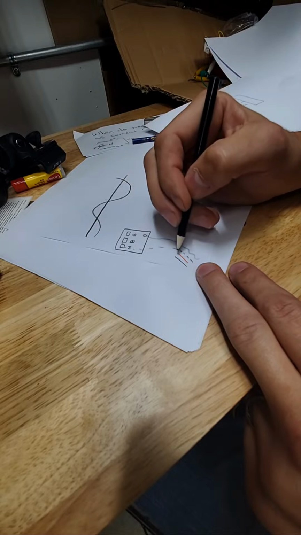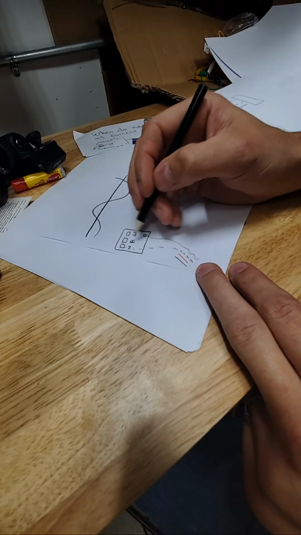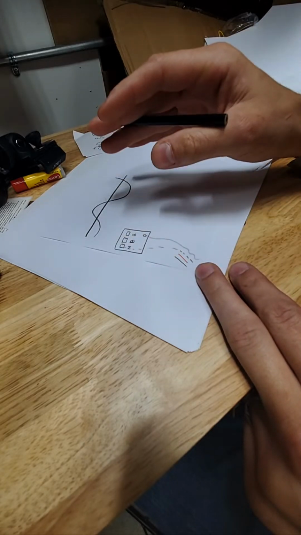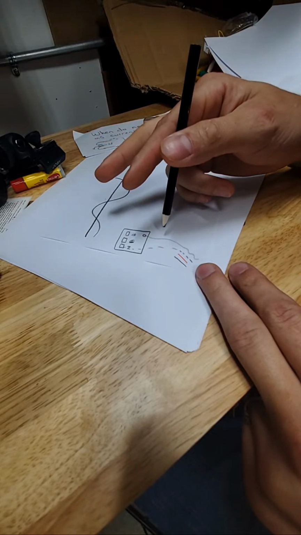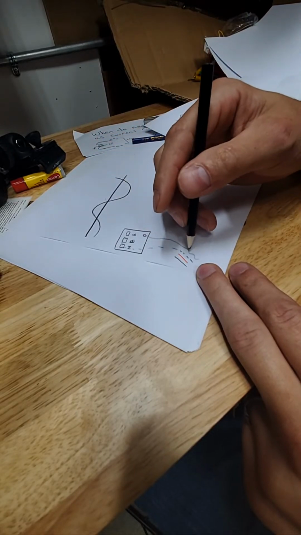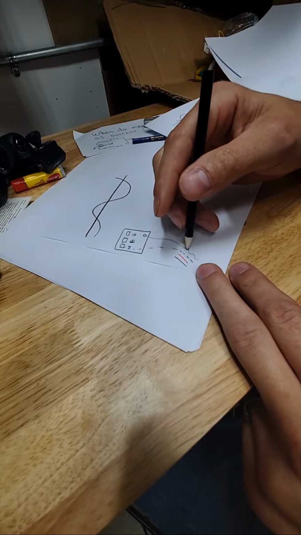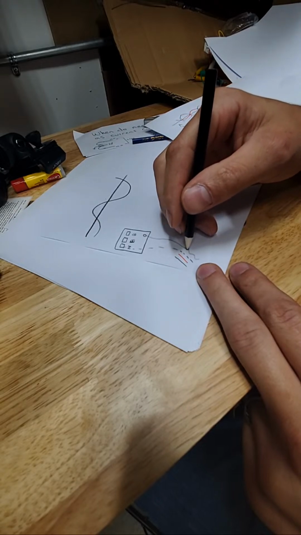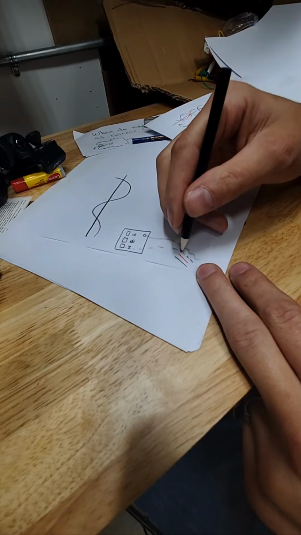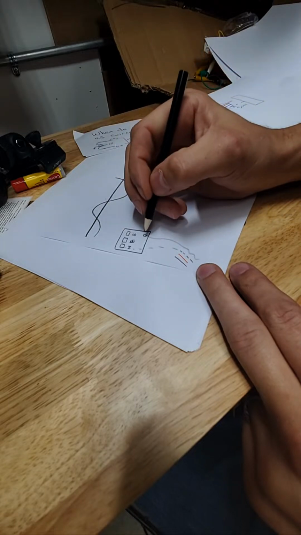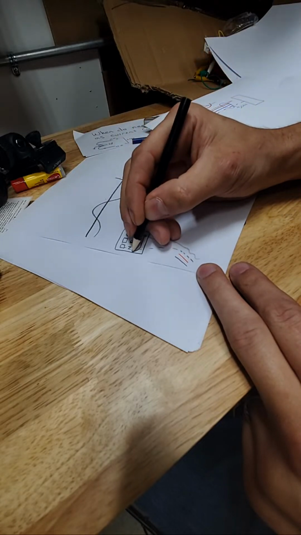Your neutral goes to your neutral, red goes to your red, and black goes to your black, and you leave it alone. If you have a 3-wire cord, if you will, and you don't have a neutral, likely you're going to jumper your neutral and ground together.